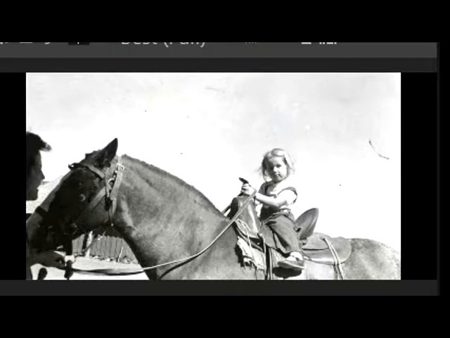Let me scroll through this a little bit here. This thing is hard. My mouse is acting up here. It doesn't want to track right.